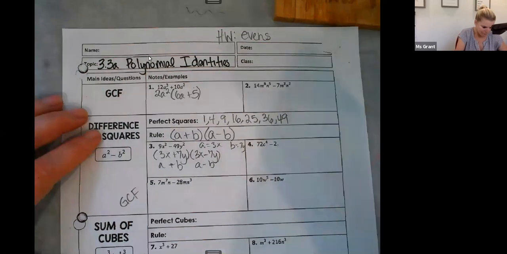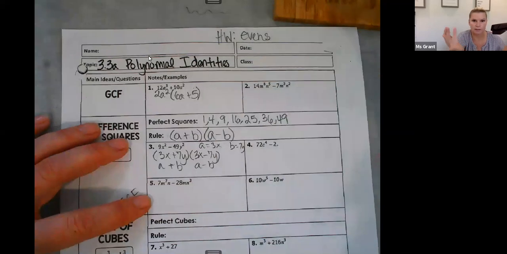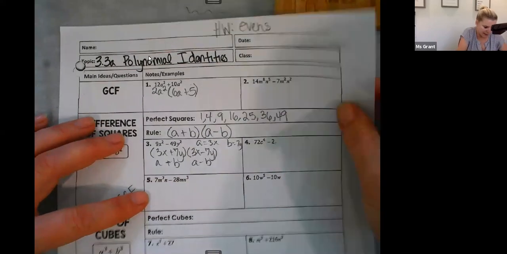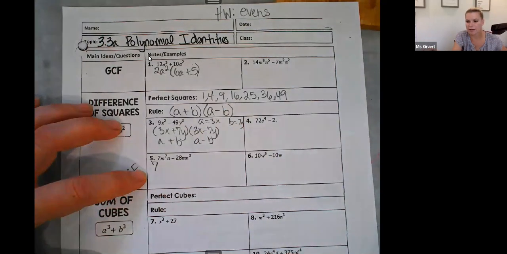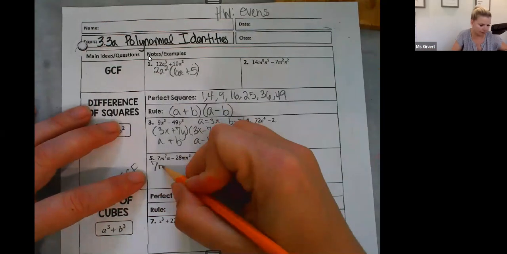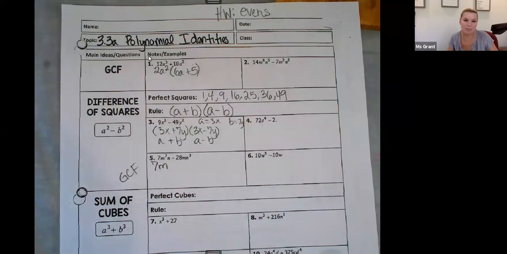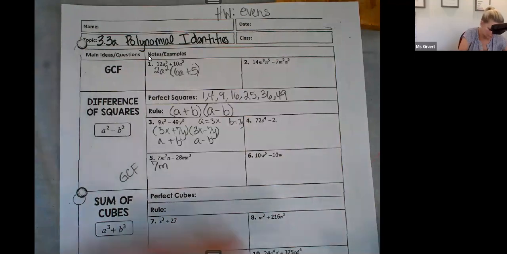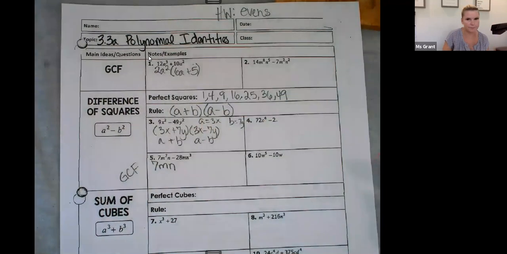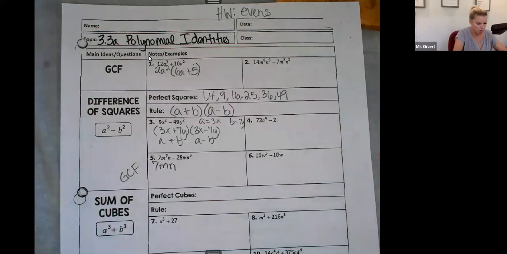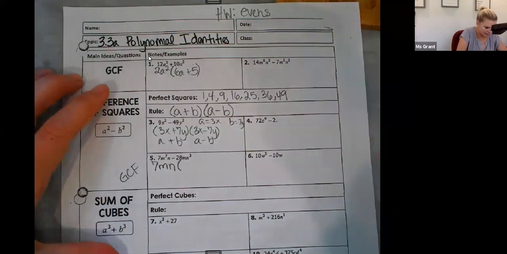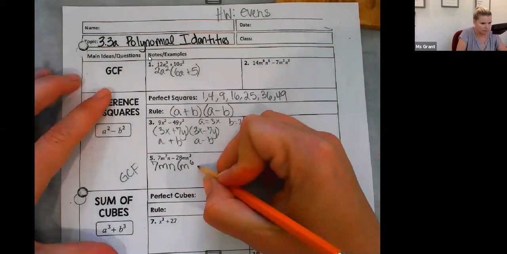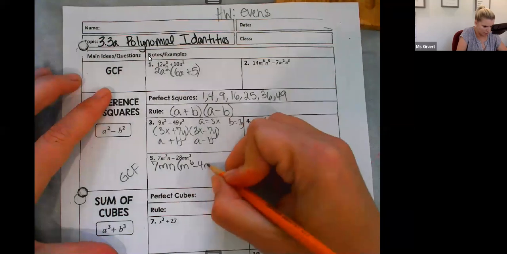Okay. So a 7 for sure is the number that's in common. But then there's like, well, how many m's do they both have? Well, for sure they have an m. 1. How many n's do they both have? End of the first, end of the third. They both have 1. Okay. So here we go. When I factor out a 7mn, I am left with m to the 6th minus 4n squared.